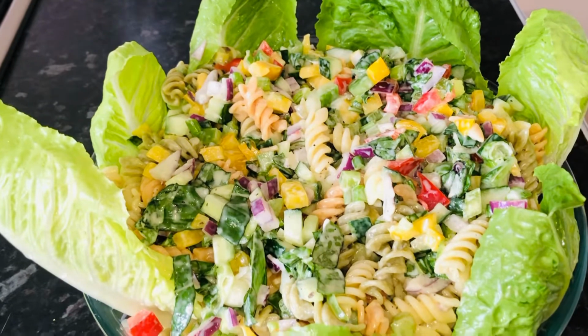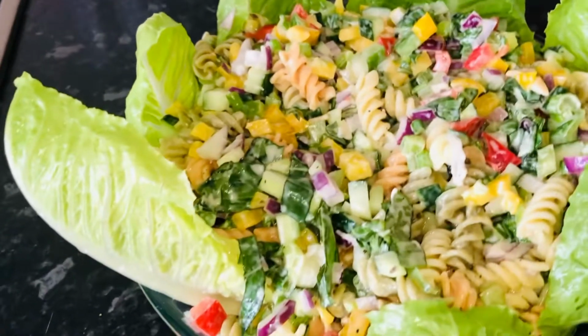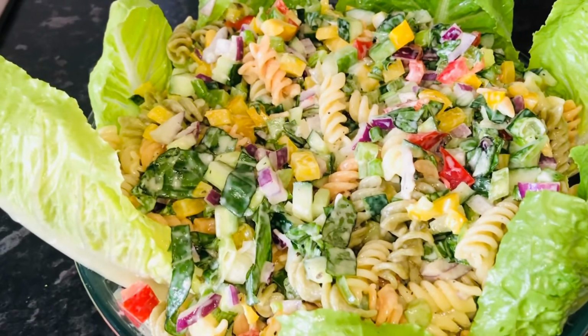So guys, you must try this recipe. Very easy to make. Within 10 minutes this is ready and very healthy to eat.